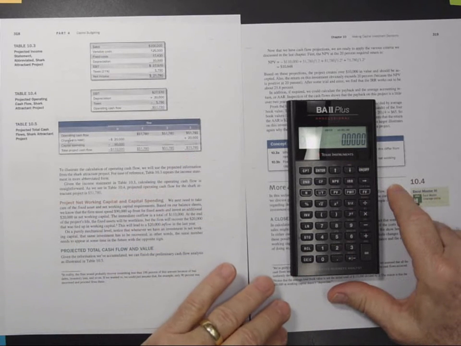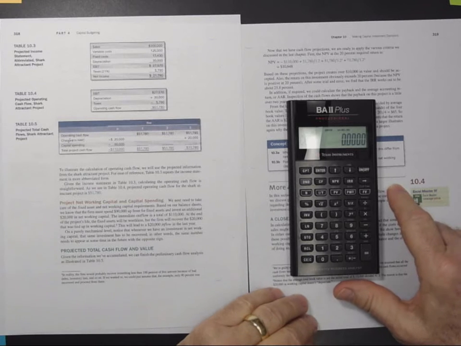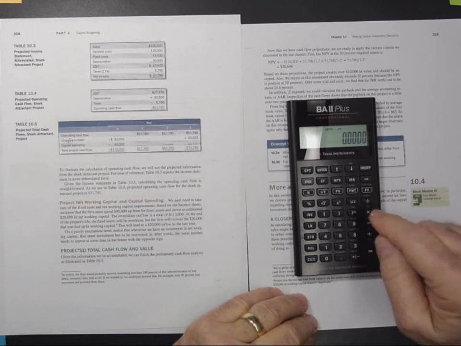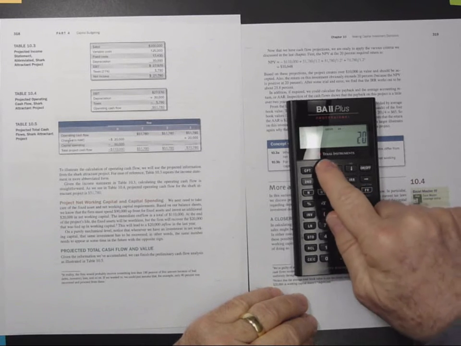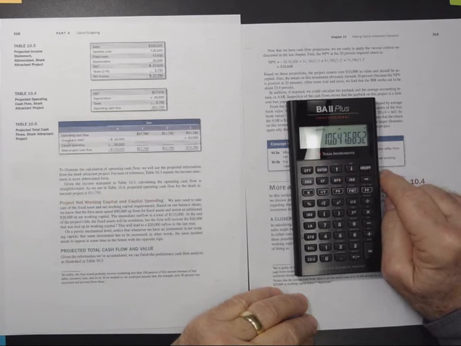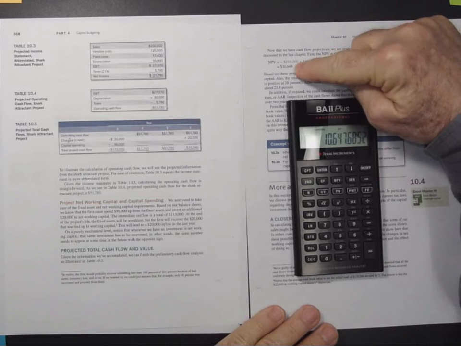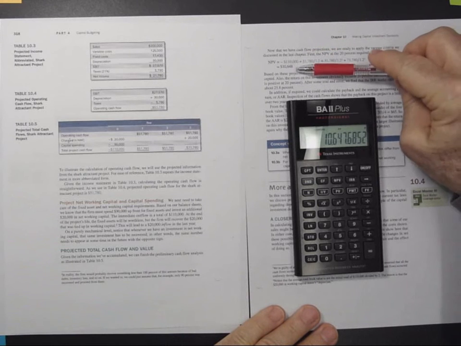And the required rate of return was listed as 20%, so I'm going to go NPV, 20, enter, down, compute, and we get 10,647.6852, and we'll call that 10,648, something like that. And that's the same number that we show here.